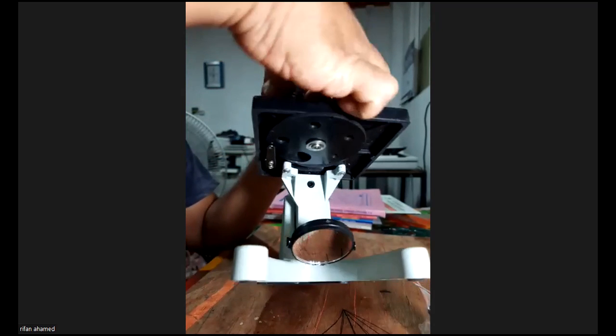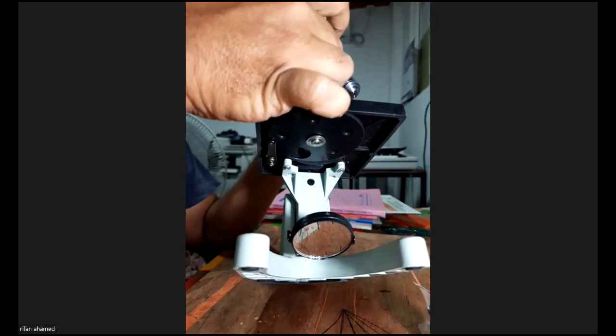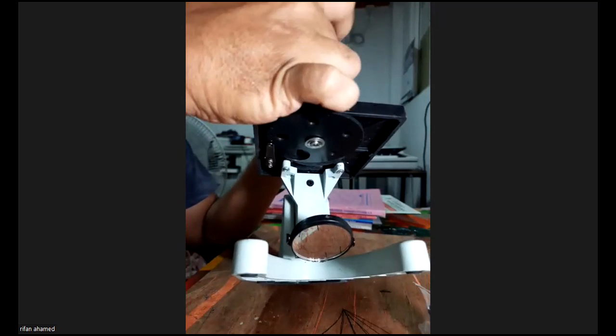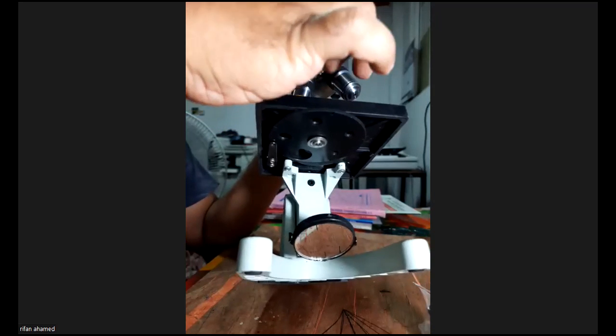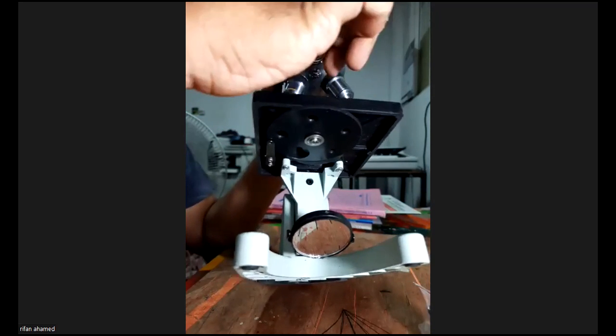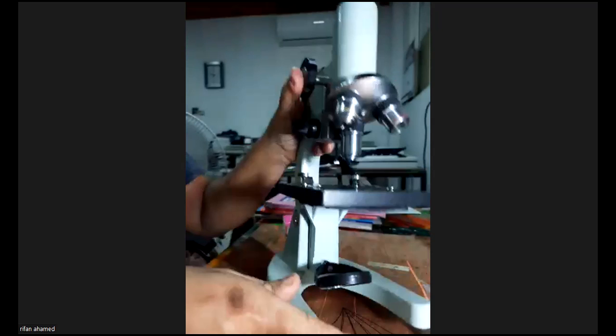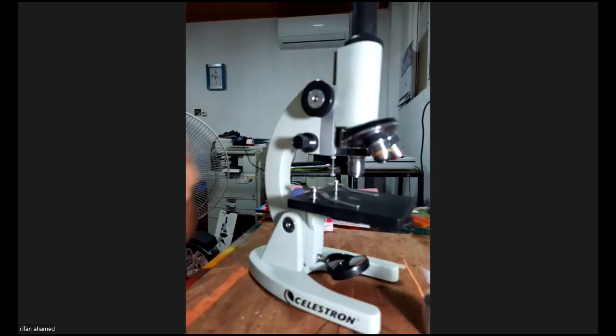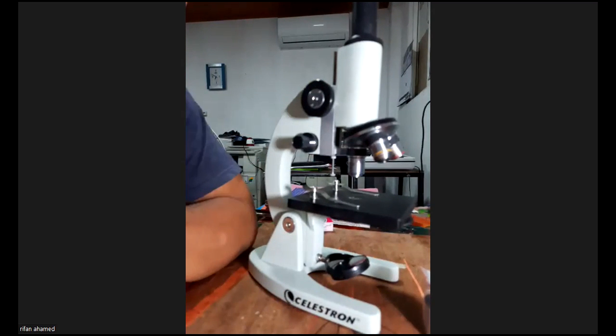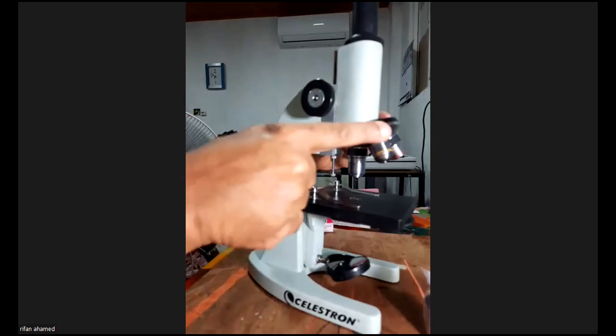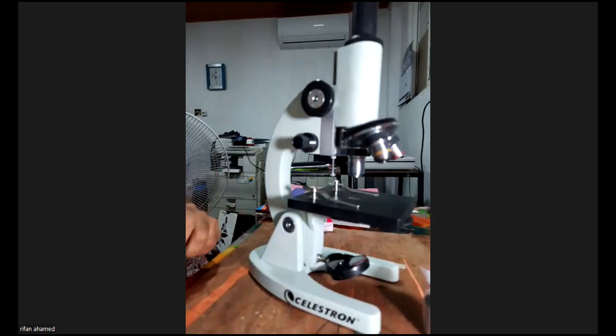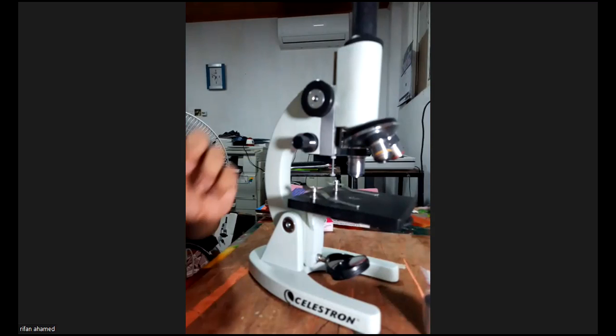And the third one. Now see, is it looking like what is in the book? Yes, sir. How many? Three.